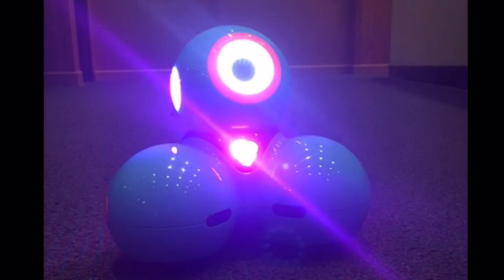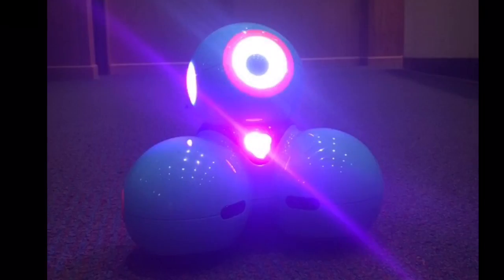That concluded our project after we completed the code and it went out around the obstacle course the way we wanted it to. We finished our project and we really enjoyed it and learned a lot about coding in the process.